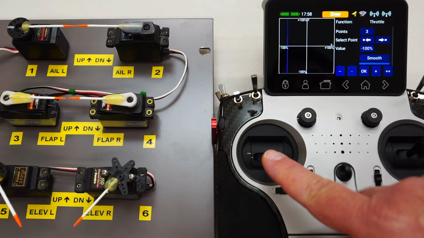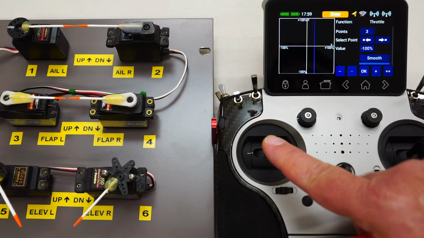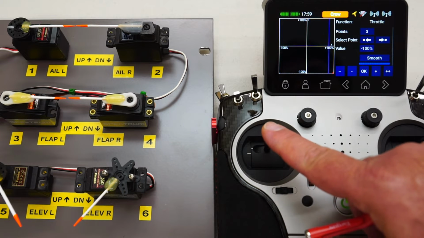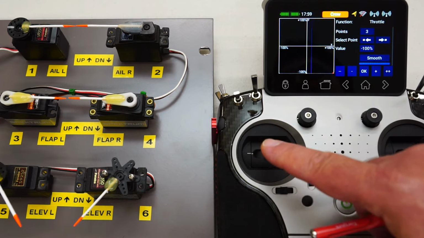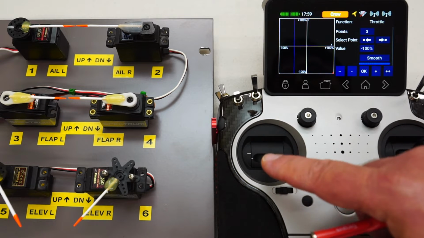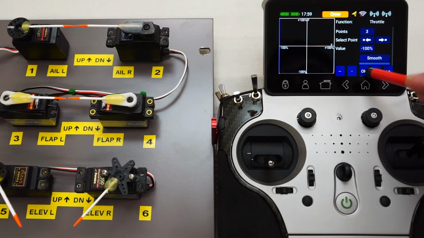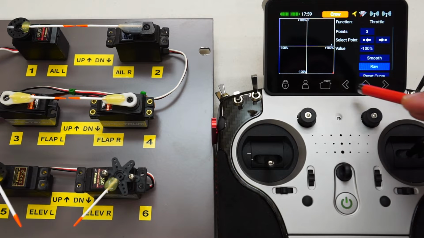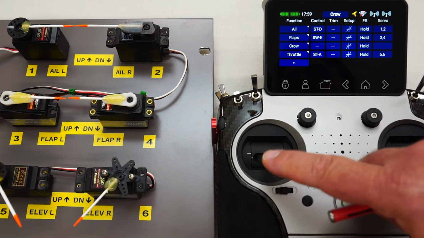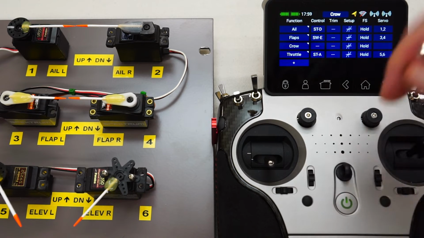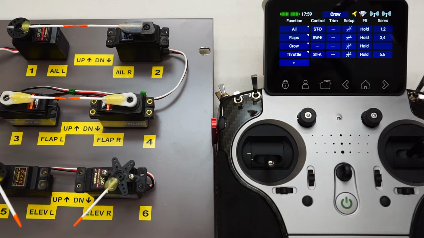And if you notice the blue line on the graph, which indicates our throttle stick position, it mimics my throttle movement. However, you notice the servos are not doing anything. They're just stuck at 0 throttle. So in other words, motor off. Let's go back one or even two. So now we've got no throttle in the Crow flight mode.